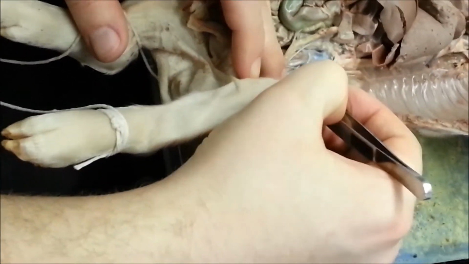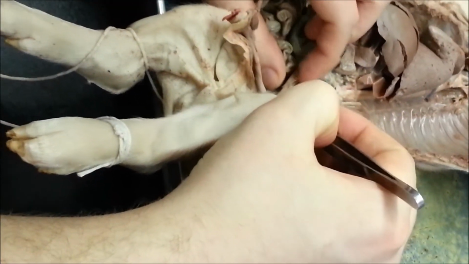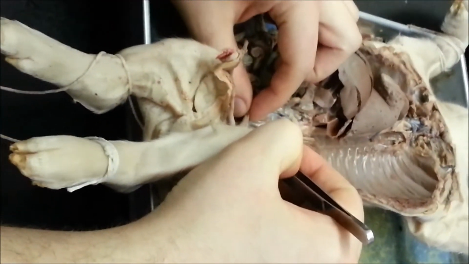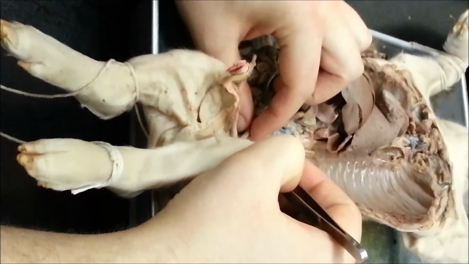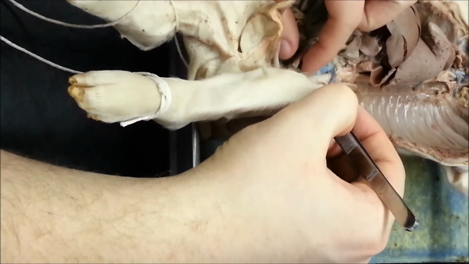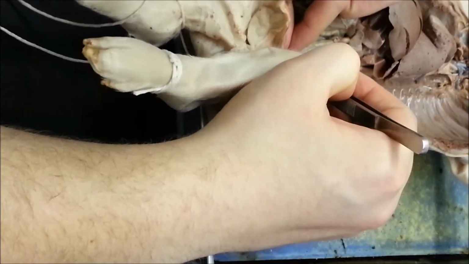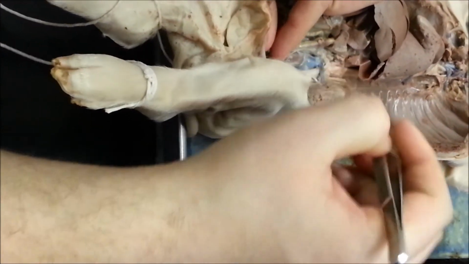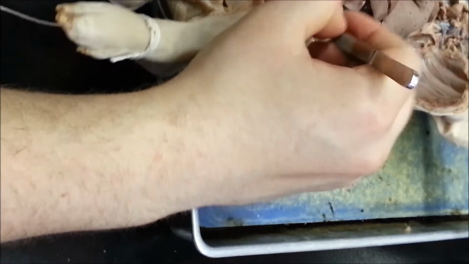And the next one is going to be the posterior mesenteric. As you can see, it's very closely behind it, and again, very small. And it feeds a large portion of the large intestines, but mostly your colon, going into the rectum. So it splits off in two directions. Now, so this is the posterior mesenteric, in case I didn't say that.